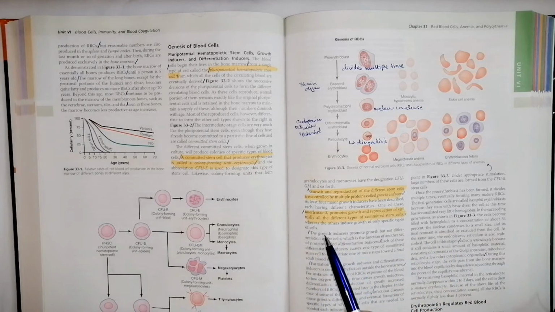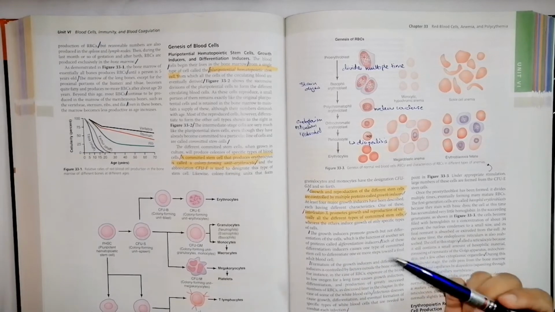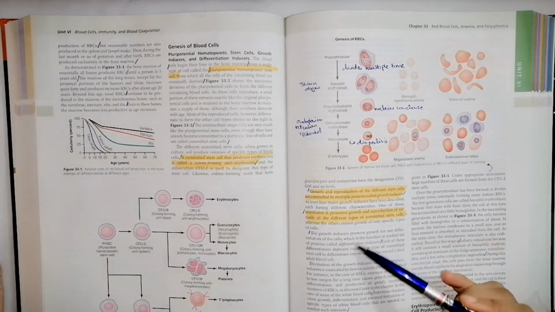These growth inducers will promote growth but not differentiation of the cell, which is the function of another set of proteins called differentiation inducers. So in your stem cells, there can be growth inducers or differentiation inducers.